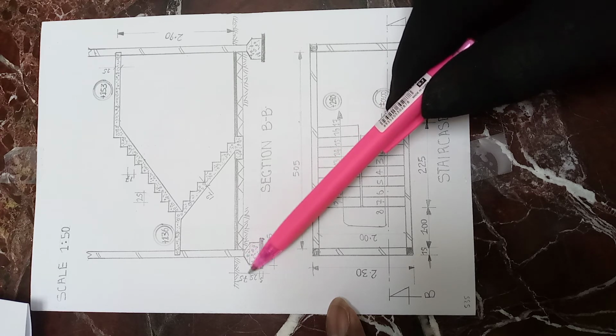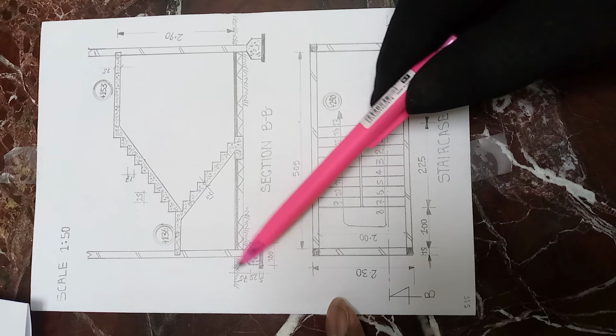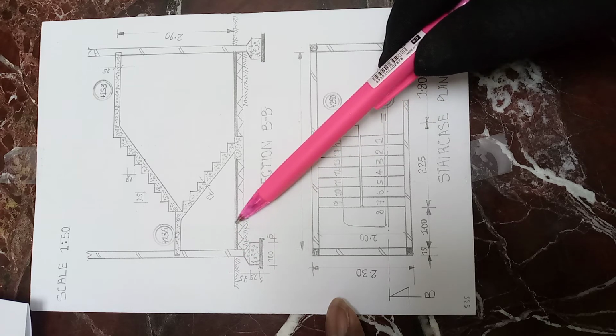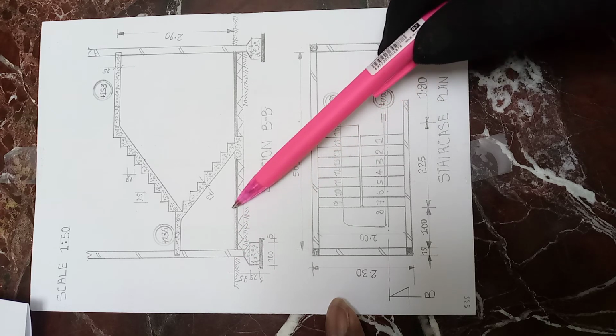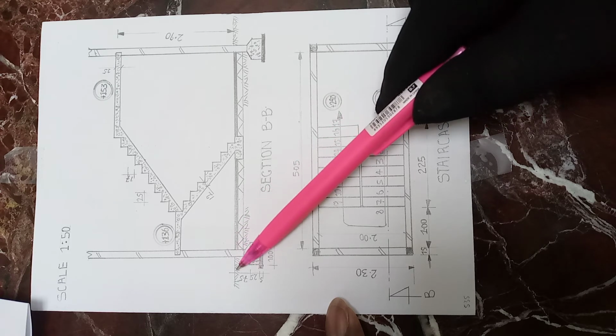This is 25 cm, and from the 25 cm you have 75 here. So you can see the level of your floor. This is your floor that you have leveled, and from your floor you see this is your parking, and this is ground level.